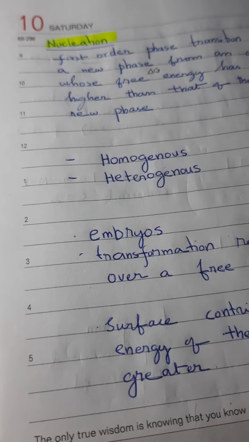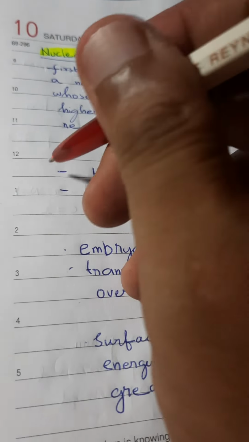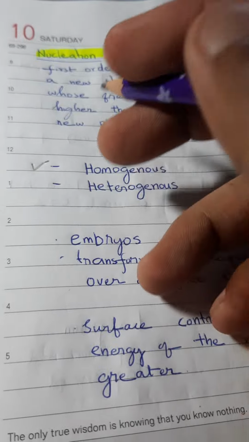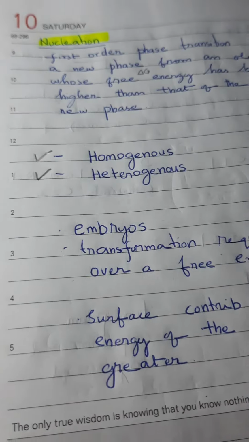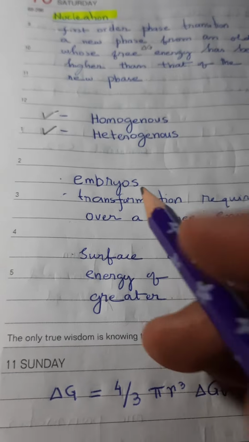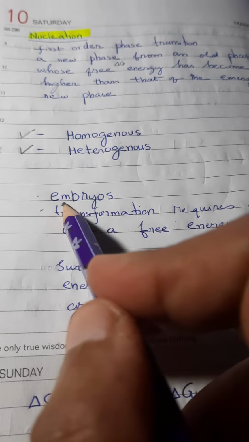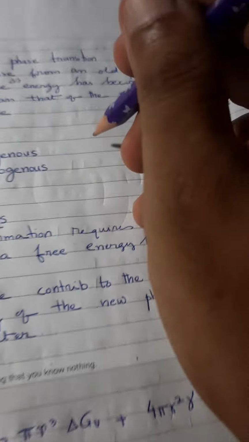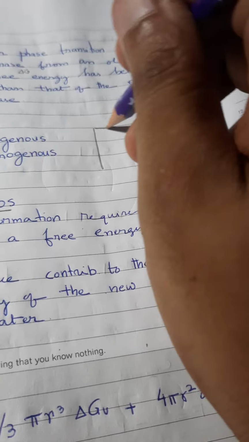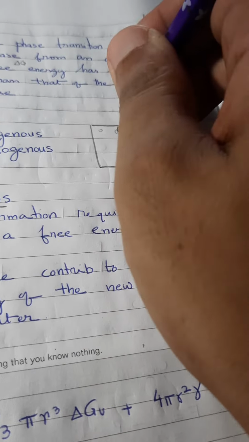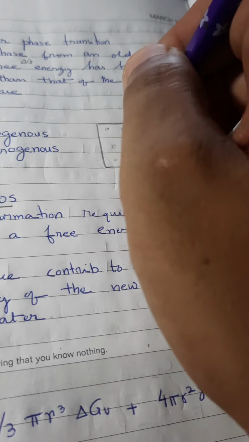Now it has two different types. The first one is called homogeneous nucleation, and the second one is called heterogeneous nucleation. In all these nucleation processes, the first phase is the formation of little embryos. So say we have a solid solution. Here small embryos are formed, and these ultimately grow into large crystals.